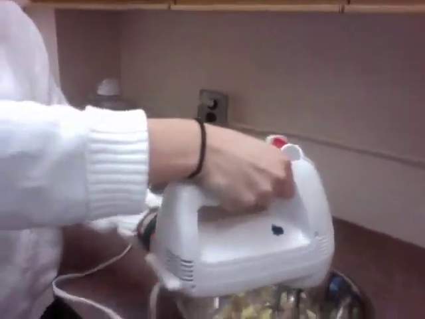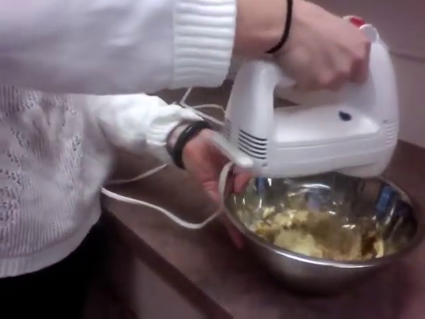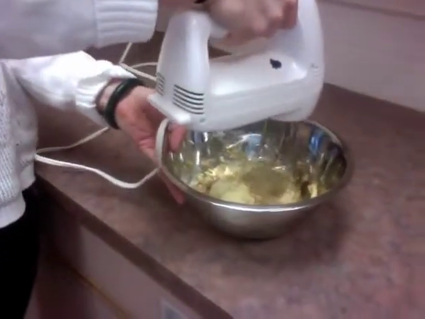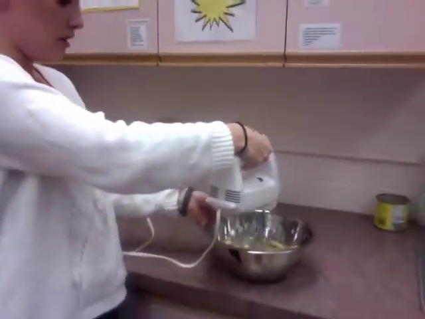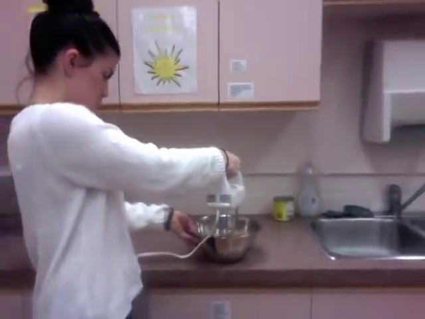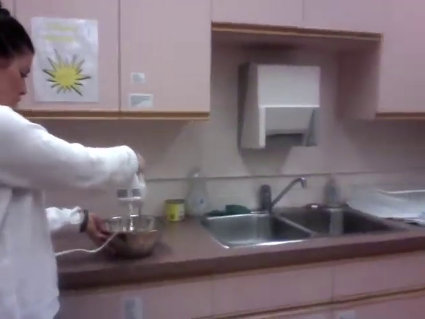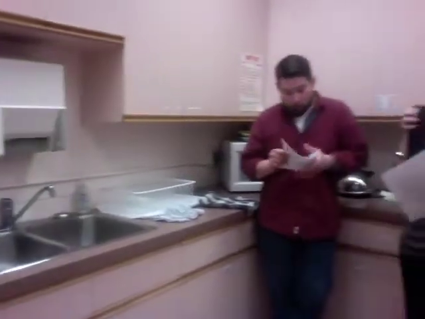And there's two mixers in the classroom. There's the KitchenAid over there, and then there's this one that I'm using. So one of you will use that, and then one of you will just use this after I'm done with it. One of the groups. Okay, so we just want to mix together until it all blends.